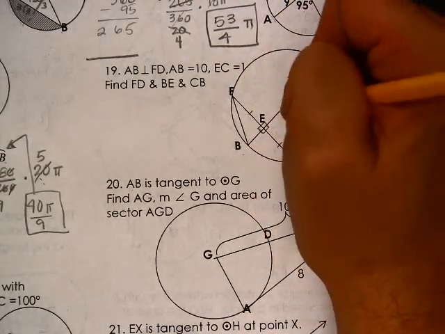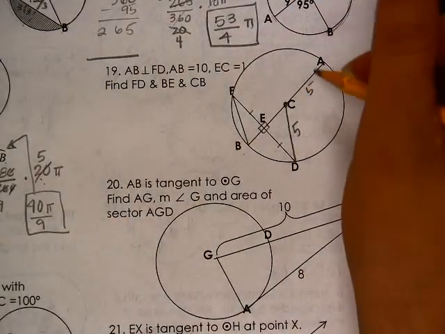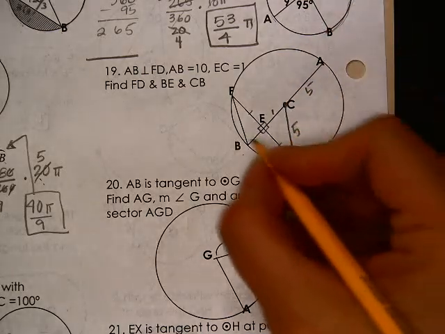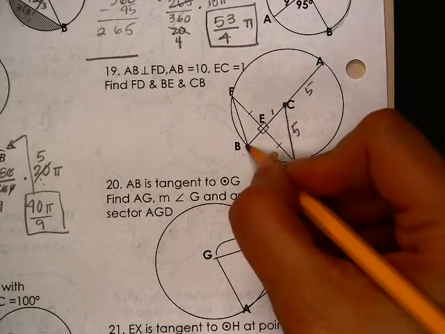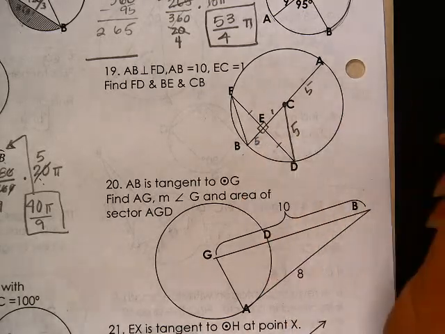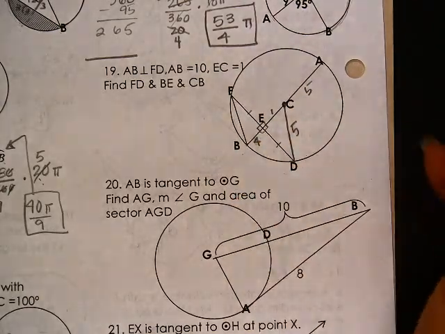And this is also 5. And it says that EC is 1. So if this is 1, this is so not drawn to scale, because this whole is 5. So then this tiny little thing here, whoops, is 4, because 5 minus 1 would be 4.